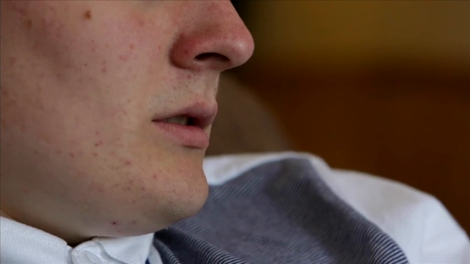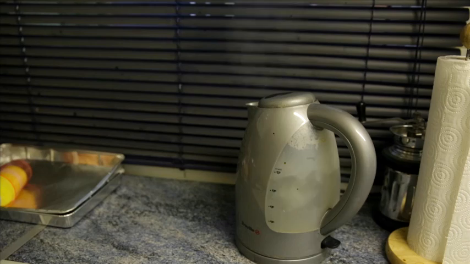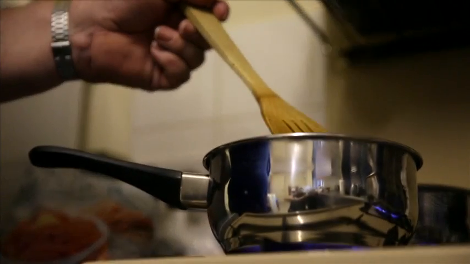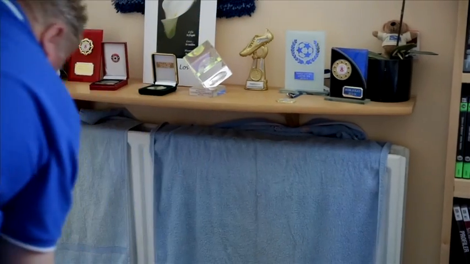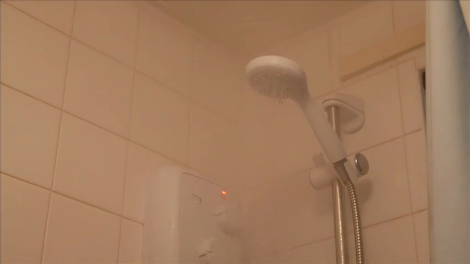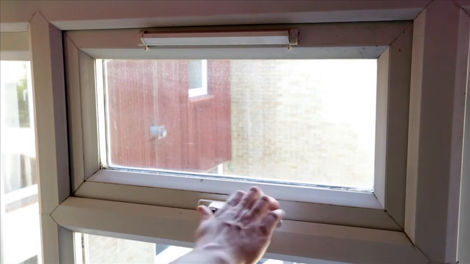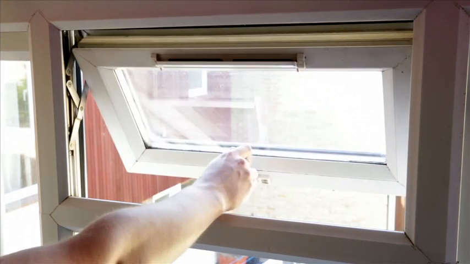Condensation is lifestyle caused by all of us, by breathing, by boiling the kettle, cooking, drying clothes on radiators, from having showers. It's water vapour within the property. Every single property will have condensation in one form or another. We recommend residents ventilate their homes by simply opening the window. It's as simple as that.